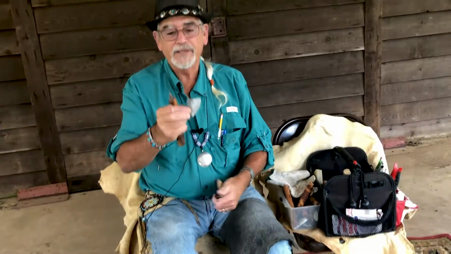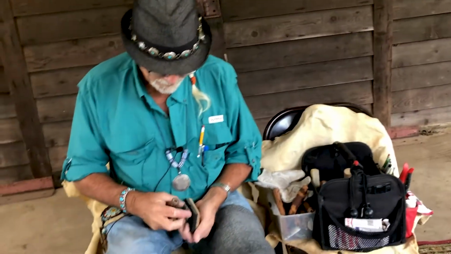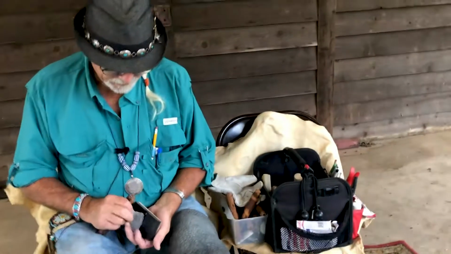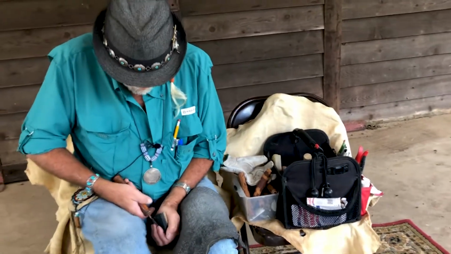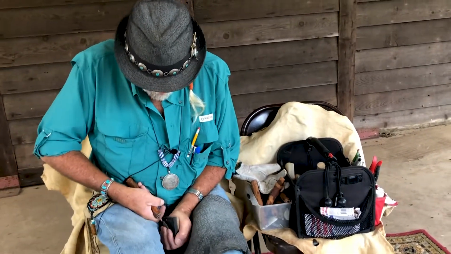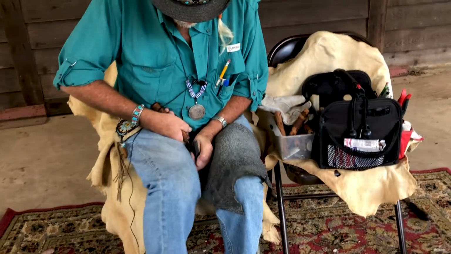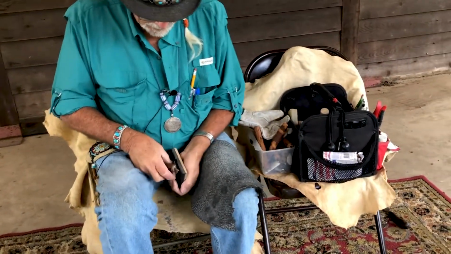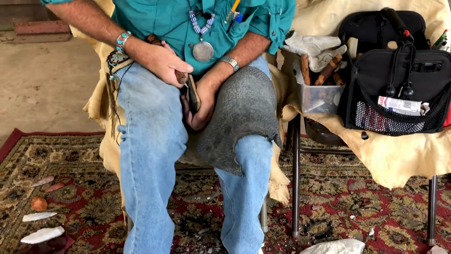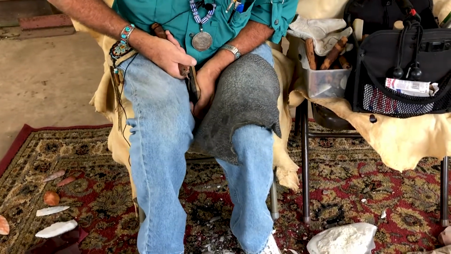Oh, that's pretty much finished, and I'm going to work on some notches. I'll trim up these edges after I notch it, because you have a lot of failure in notches, so no need to trim them up if it's going to fail.